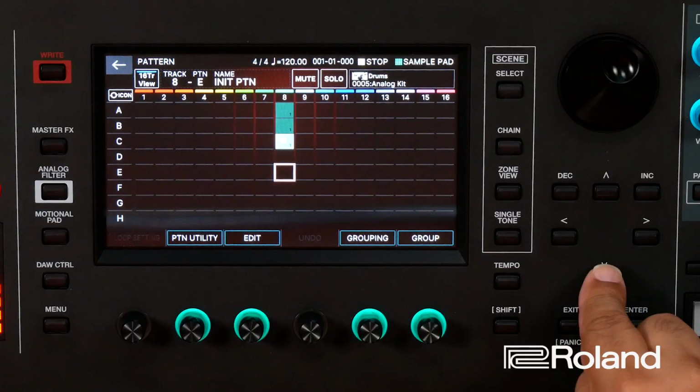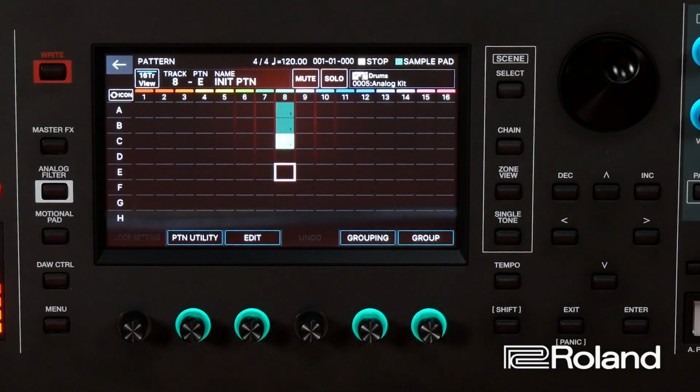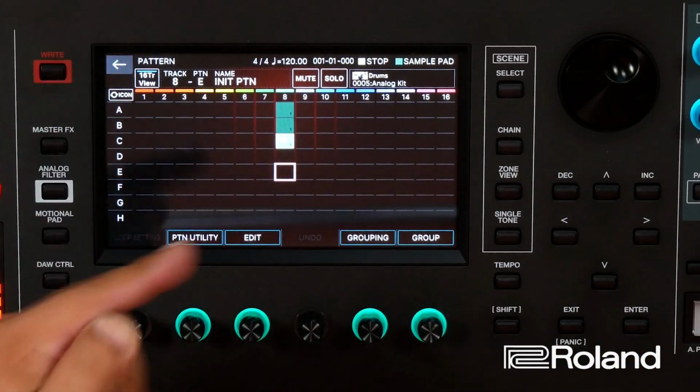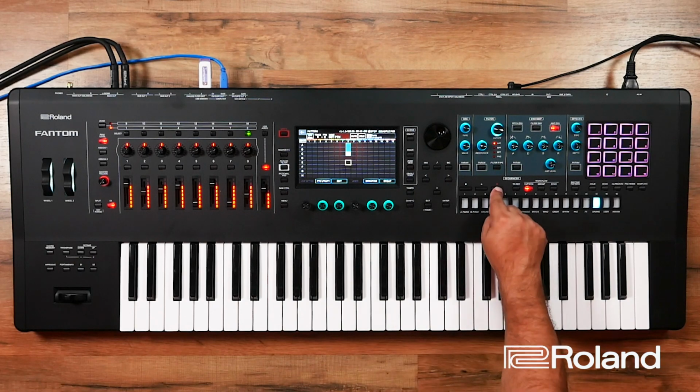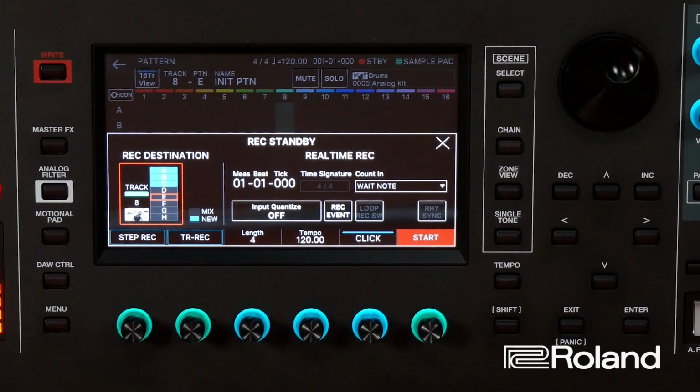So I'm going to cursor down right here to a free pattern and got that, so that's fine. So now I'm going to press the record button. And as you can hear, I have the metronome going off. So let me just turn it off for a second so I can show you what these things mean. So probably the most important thing right now, because we're going to be doing real-time recording, but we're going to keep on overdubbing inside the FANTOM or doing a mix in here.